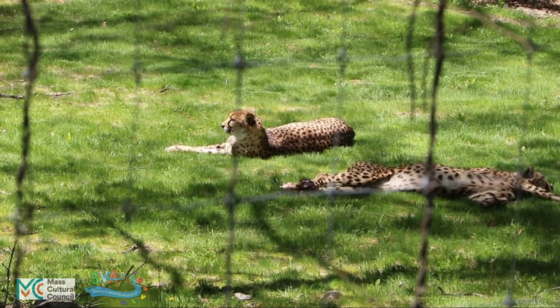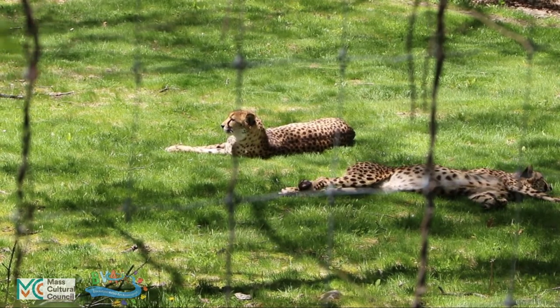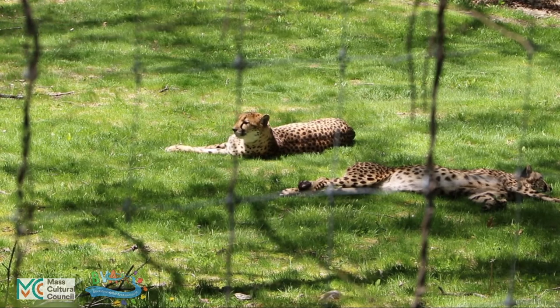So you can see these guys are enjoying the sunshine and stretching and relaxing, and you're able to get some very nice photos of them. And then you've got time to move around and look at them from different angles to see how you best want to portray the animals.